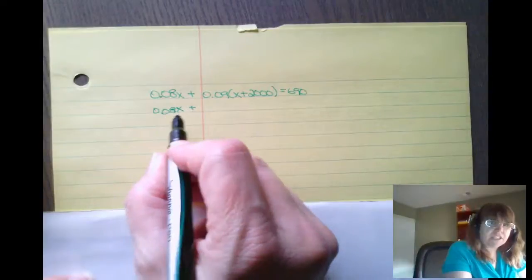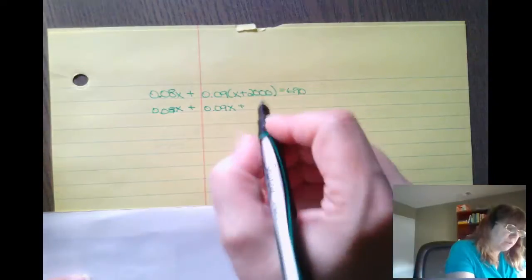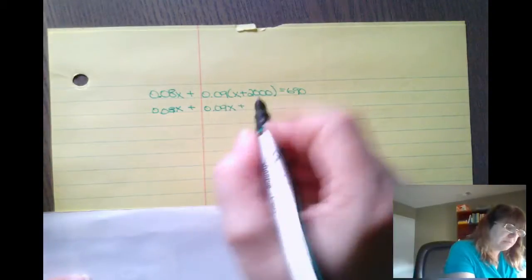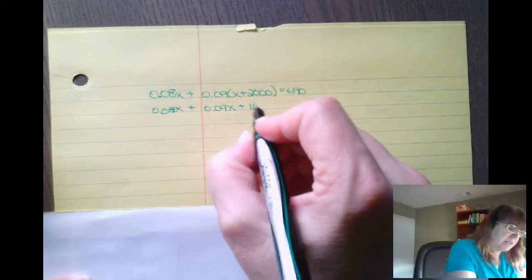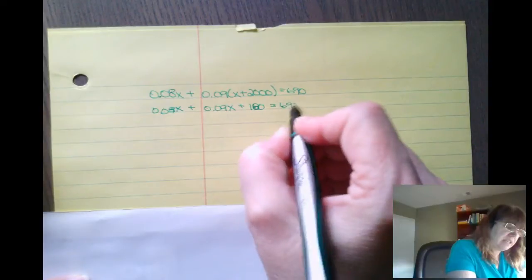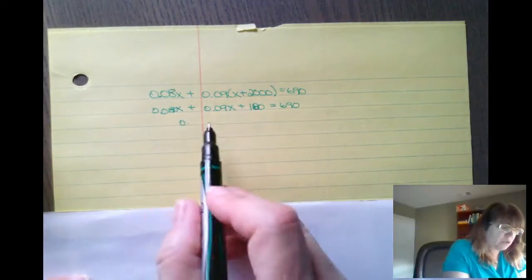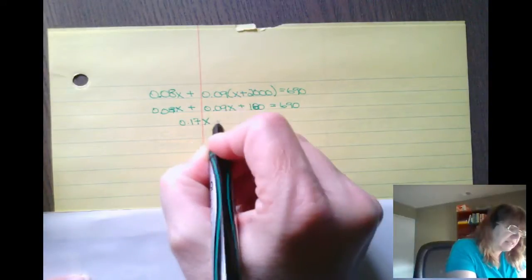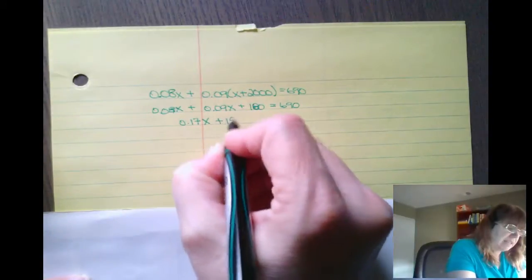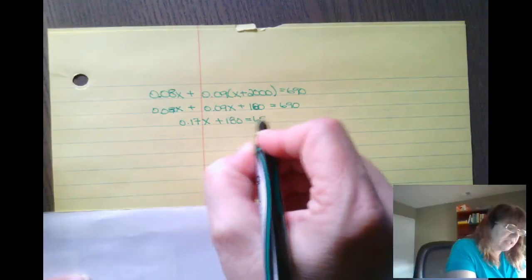I'm going to distribute the 0.09 across the x as well as the 2,000. So 0.09 times 2,000 is 180, equals 690. I'm going to combine like terms. So 0.08x plus 0.09x will give me 0.17x plus 180 equals 690.